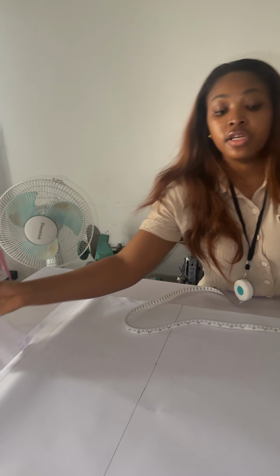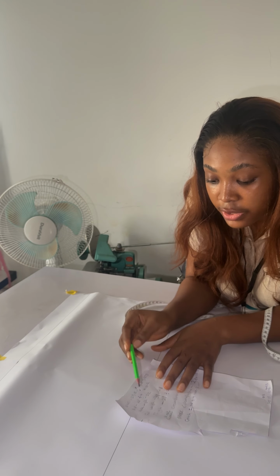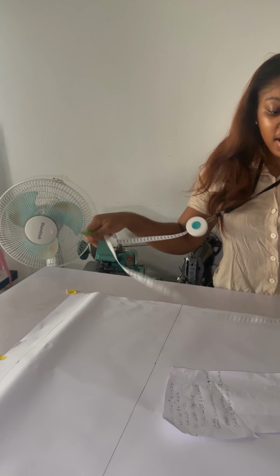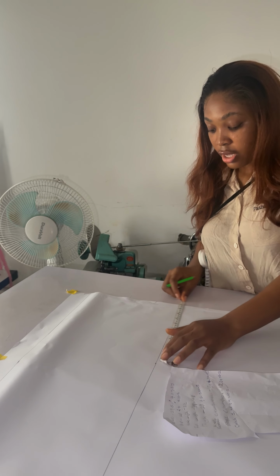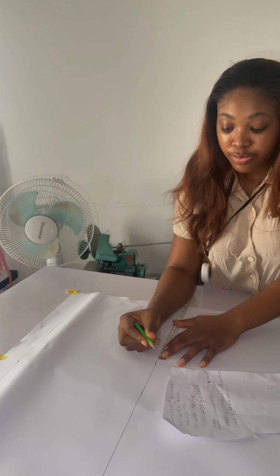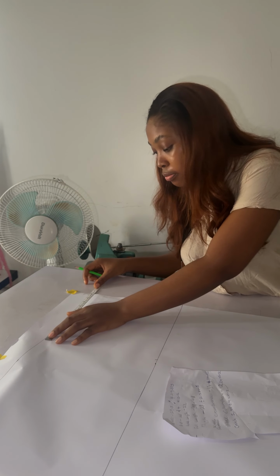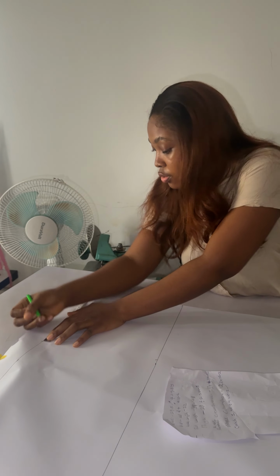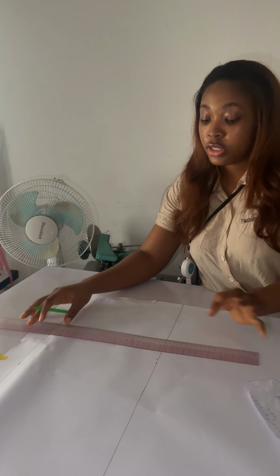So now after we are done labeling, we'll start inputting our measurements. For us to input, we do hip divided by 4, which is 10.2. So from here, we would mark at 10.2. We mark our hip here, 10.2. That's below the crotch line. Then we'll go above the crotch line and also mark our 10.2. Did you see it? Then we'll use a straight line to connect.